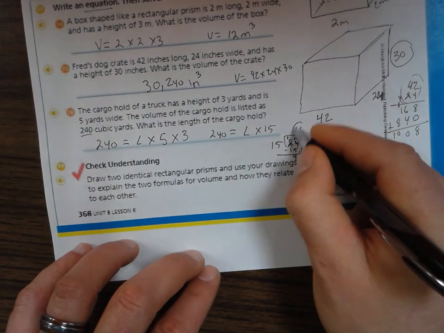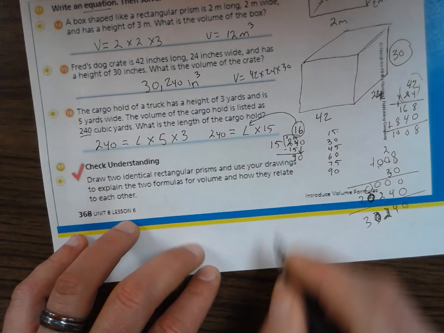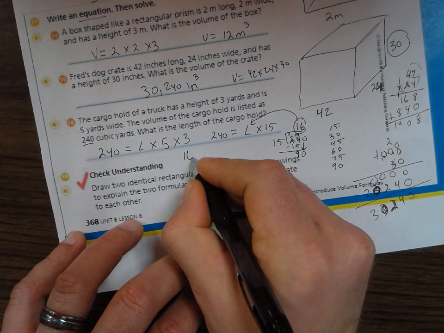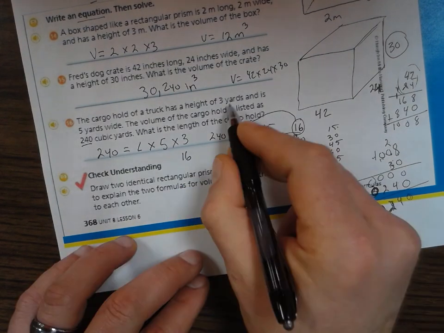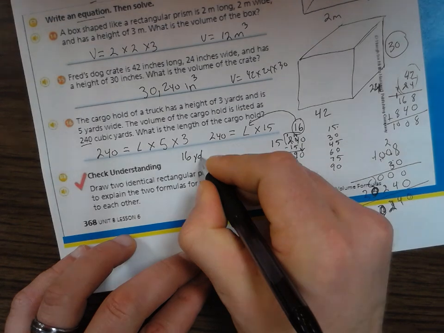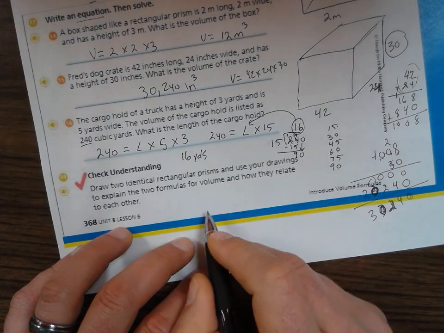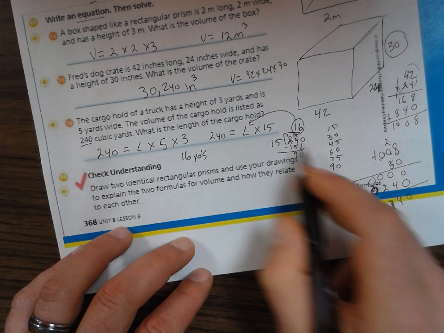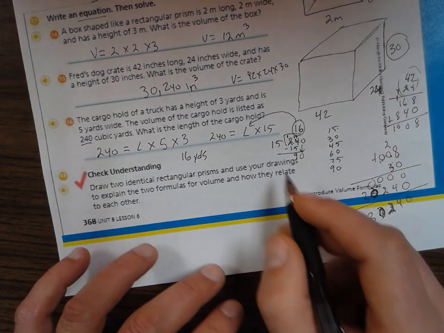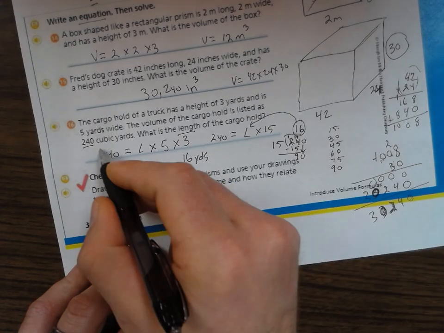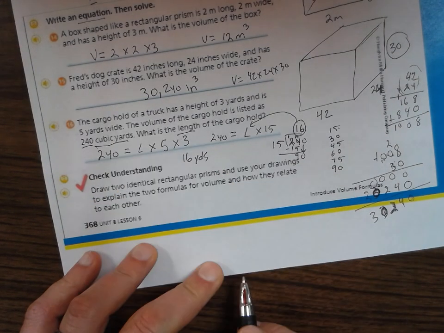So we have to put 16 what though? It's actually going to be 16. We're measuring in yards. So you can put YD, yards. But then, is this going to be to the 3rd power or cubed? No, because they just want the length. The volume is the only thing that is ever cubic. So this is just 16 yards. Maybe circle the answer so I can find that later.